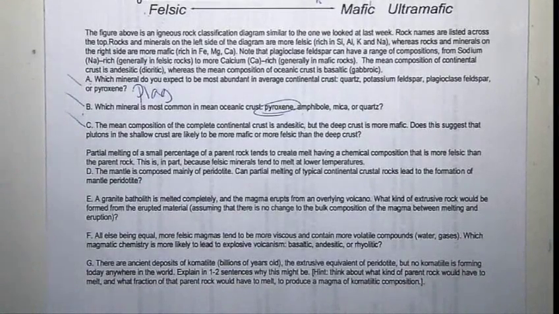So we said that the mean composition of the, sorry, senior moment. Am I recording? Yes. Whew.